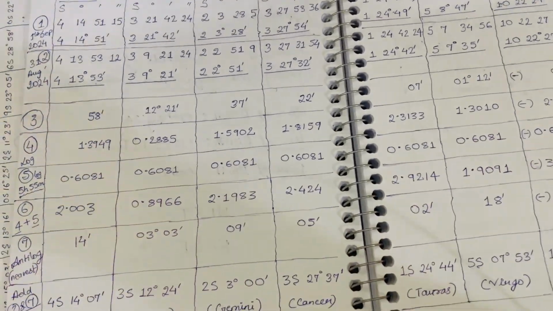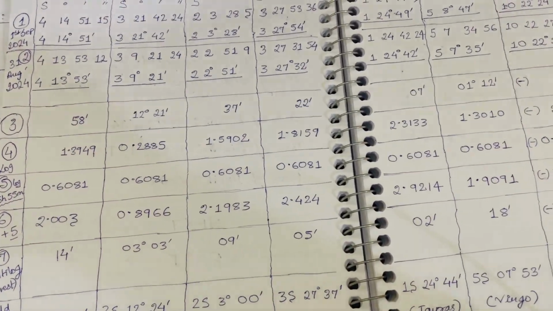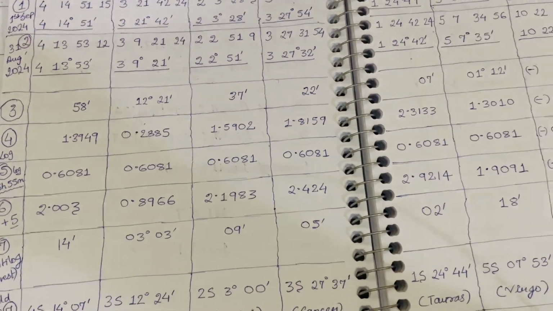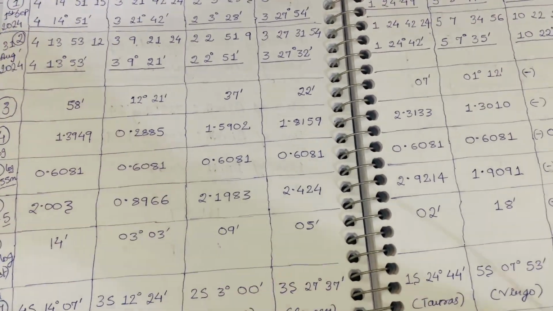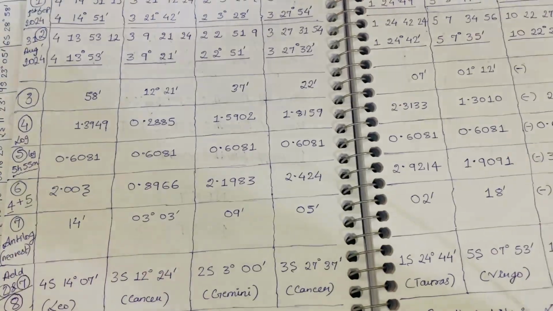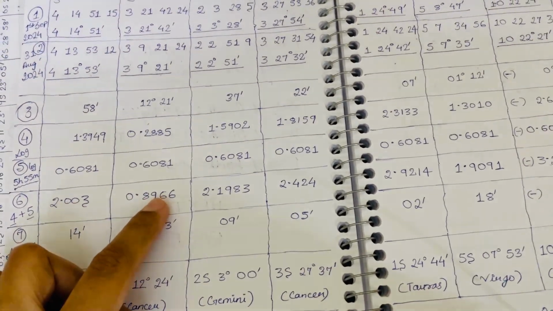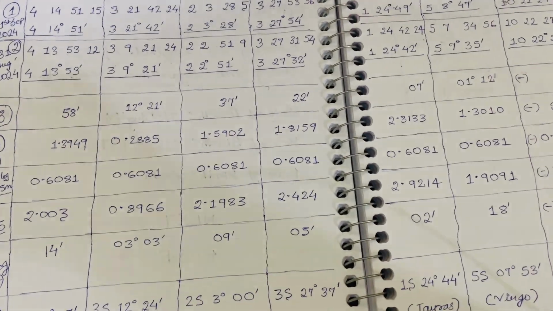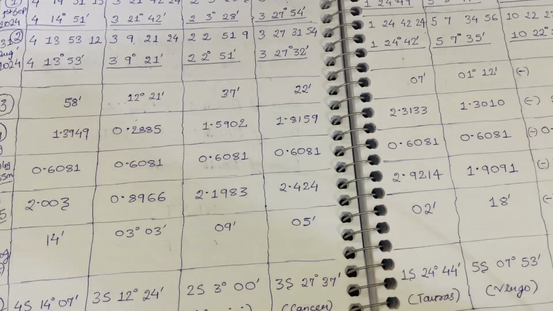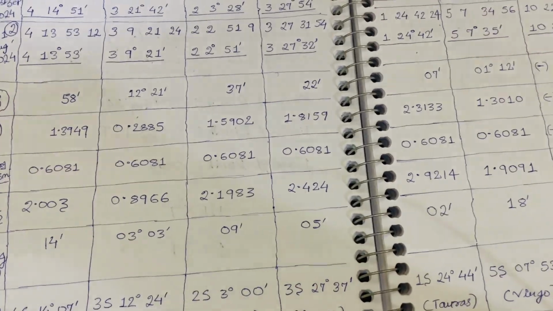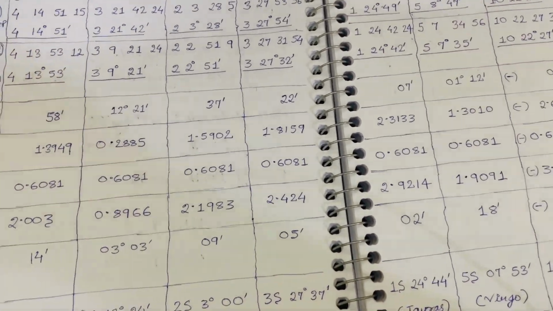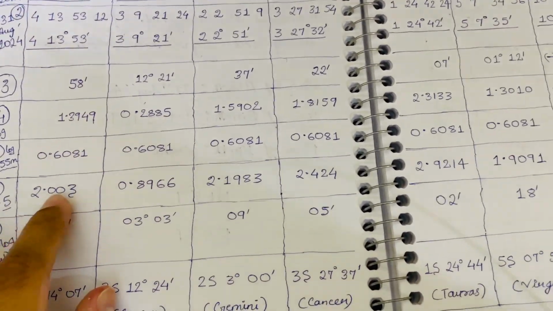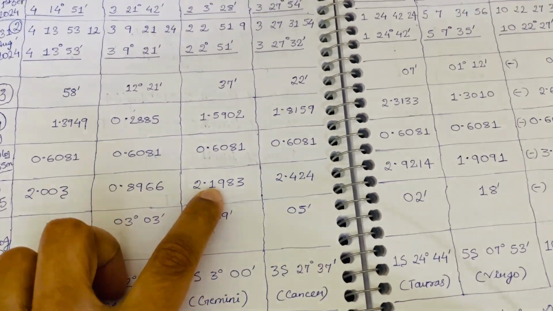You have to go to that degree and minute value whose log value is the closest to these values.